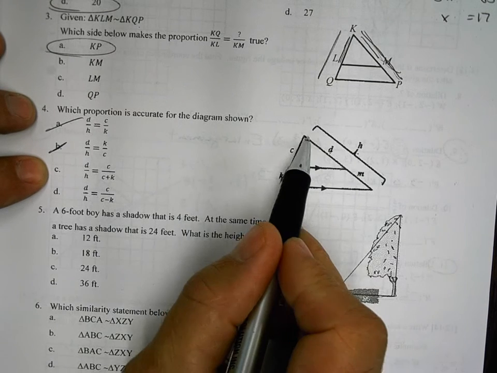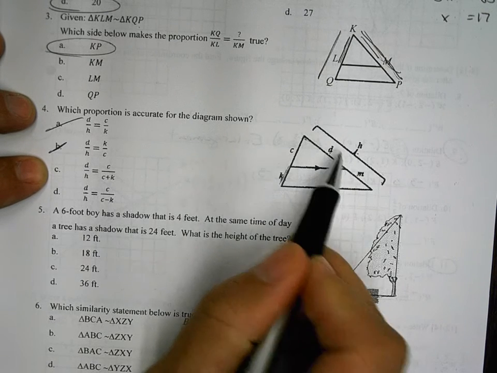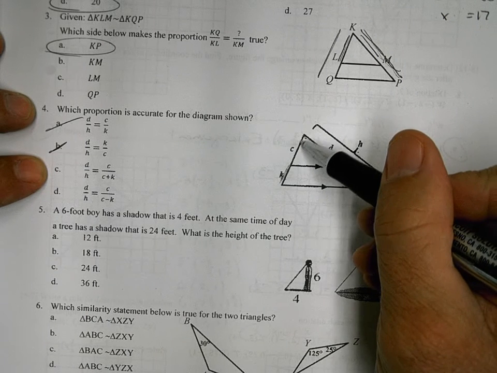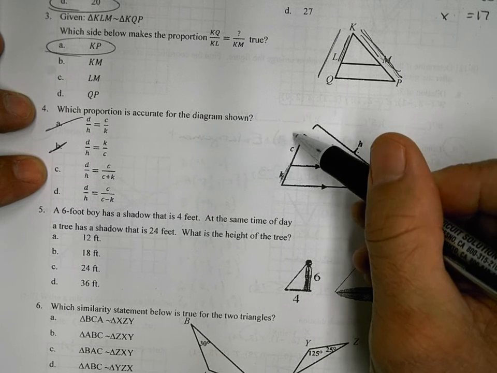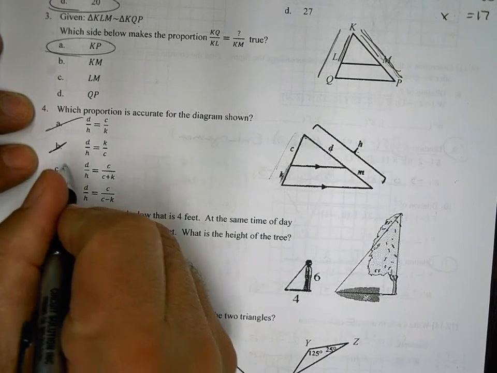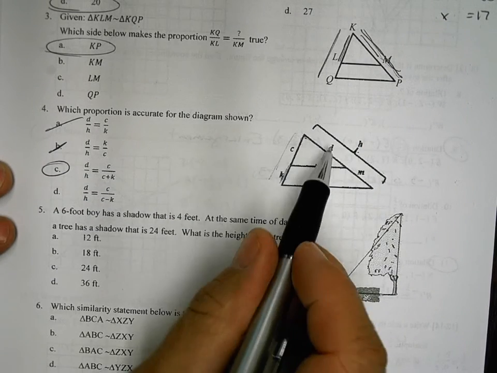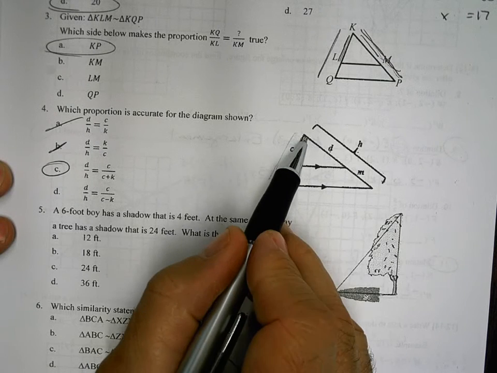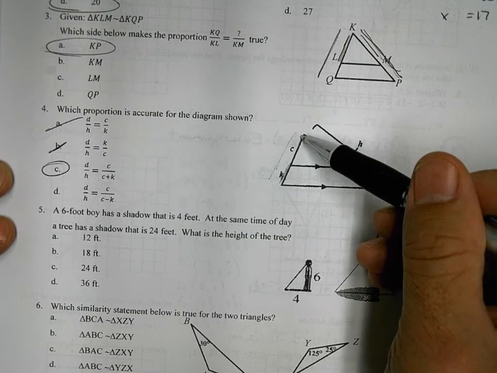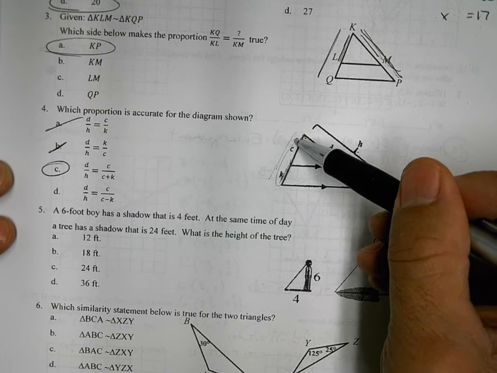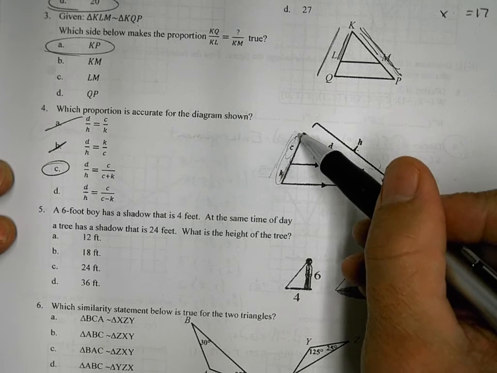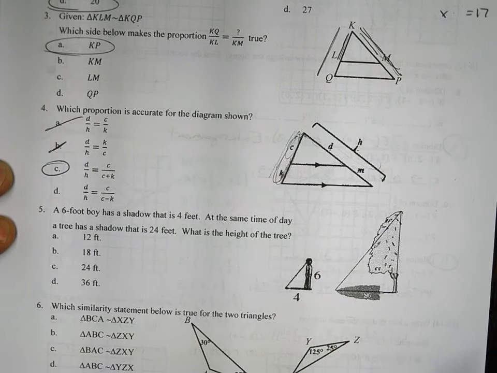And down here we have the right side of the small triangle over the right side of the big triangle equal to the left side of the small triangle over the left side of the big triangle, C plus K. So there's our answer. Okay, it's kind of strange to say, but right side over right side equals left side over left side.